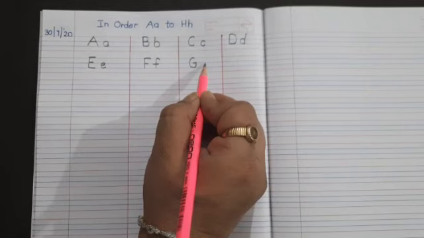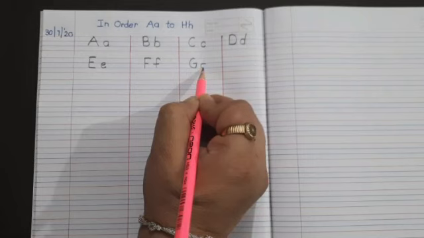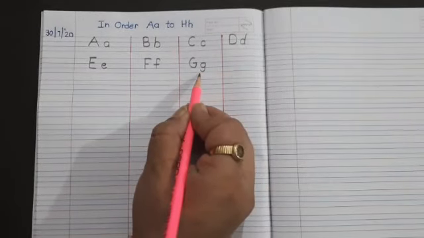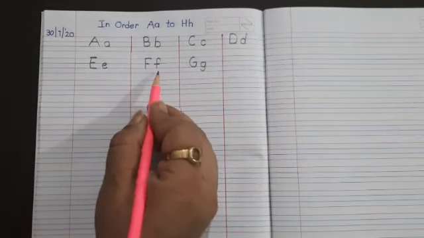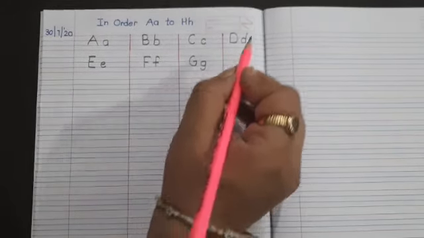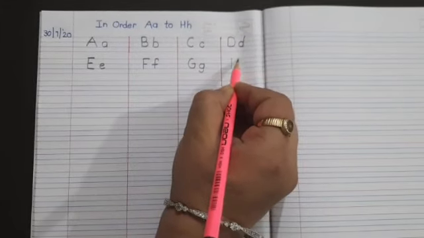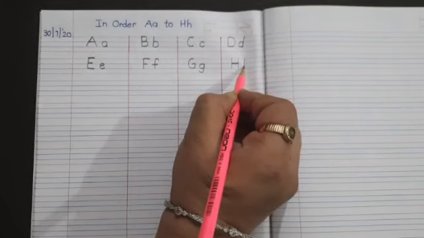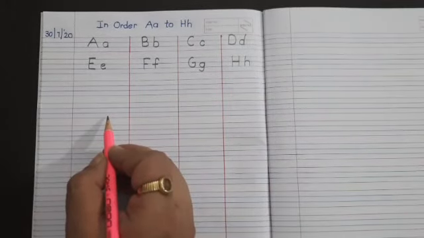To write small g, we will start from the first blue line like this and go down till the second red line and make a curve. This is our small g. Now, which alphabet will come? E, F, G and H. Very good. Capital H. Small h like this. We have completed our alphabets in order A to H.